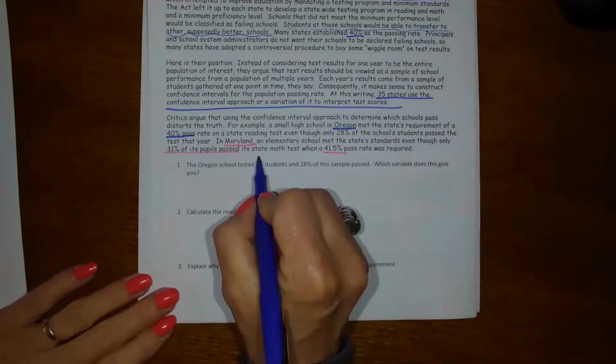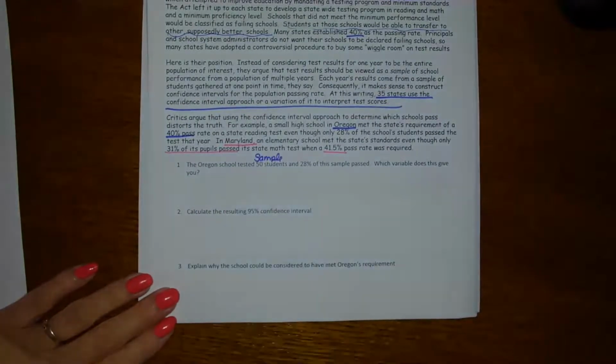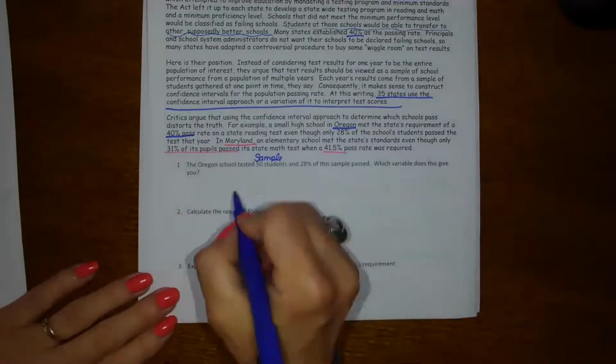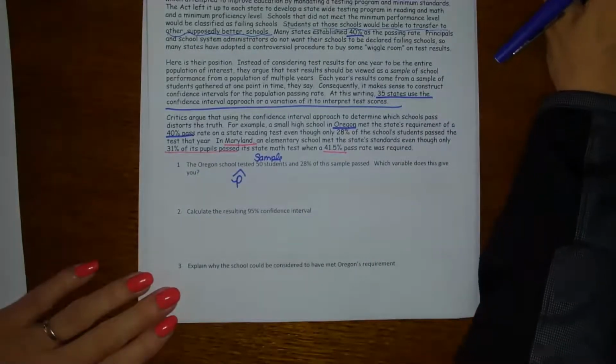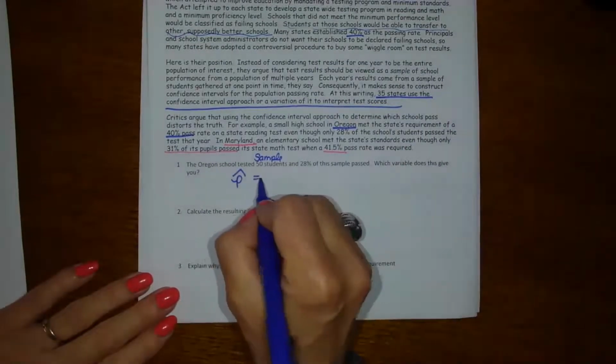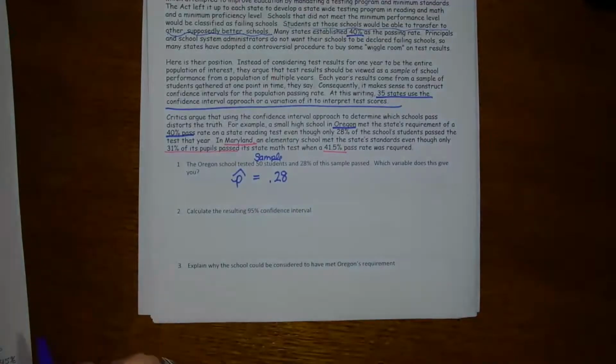What variable does this give you? Which one of our variables is it if we took a sample of 50 students and we got a 28% pass rate? That's P what? P hat. Why is it P hat and not P? Because it's a sample. So P hat equals 0.28. Right? P hat equals 0.28.